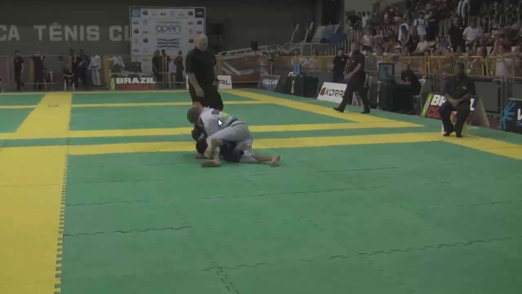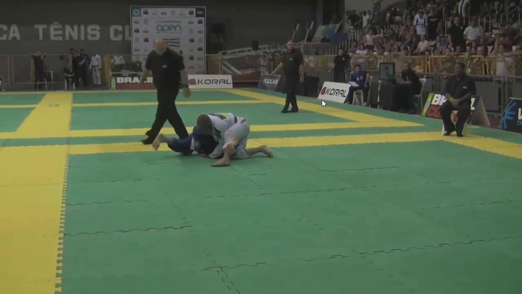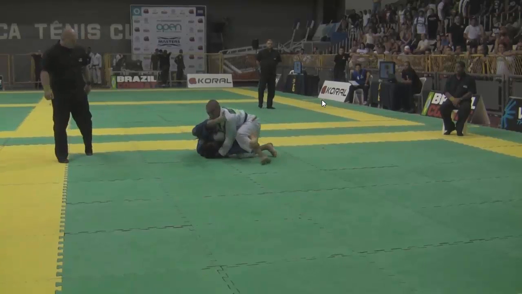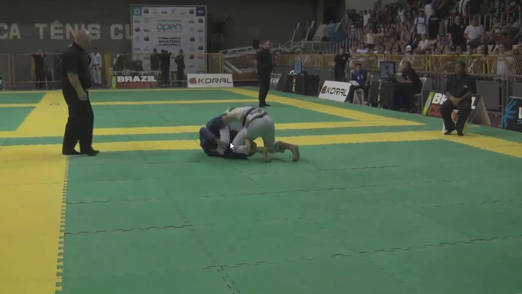Because his hips don't look like they're under Leo's body, they look like they're way out. I don't think he's threatened by a pass. As we keep going, we'll see this leg come over the head. And now you see he's trying to reach for this knee right here, but this crossface is blocking him. So what he's going to do with his left hand, he's going to clear the elbow a little bit and try to duck his head under.